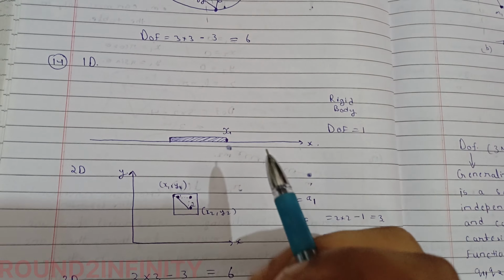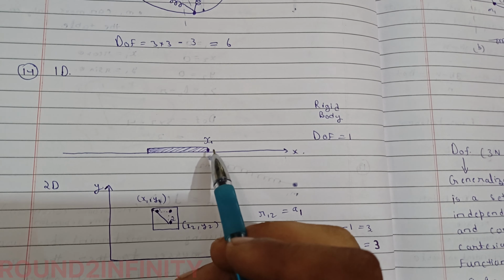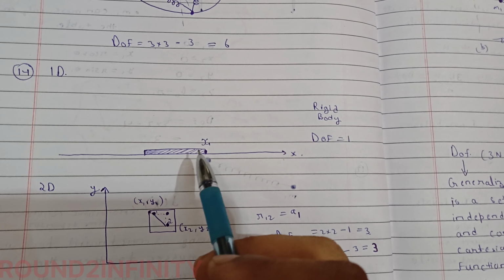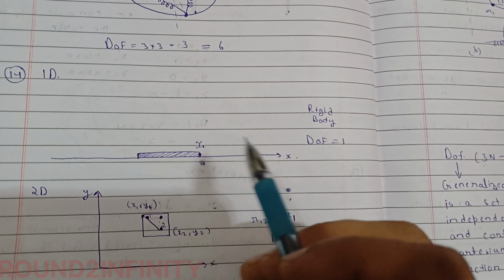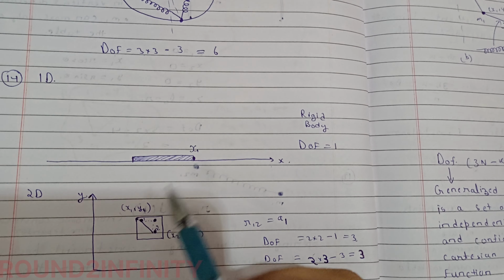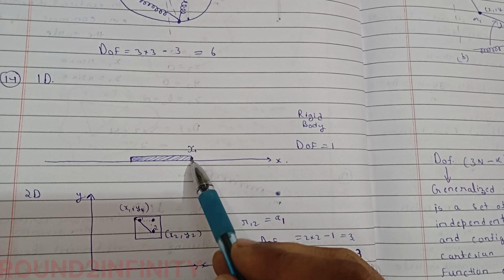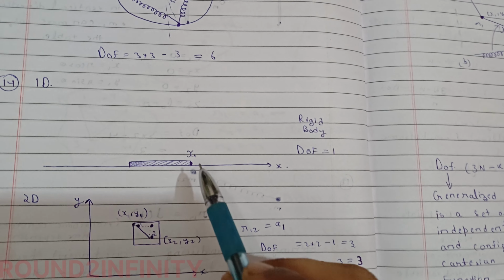So for a 1D system, let's say we have a rod put on the x-axis and it is only free to move along the x-axis. So this is a 1D system. There are infinite particles in this rod, and each particle can be represented in terms of x1, meaning only one coordinate is required. So only 1 degree of freedom.